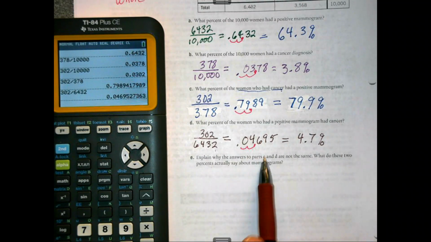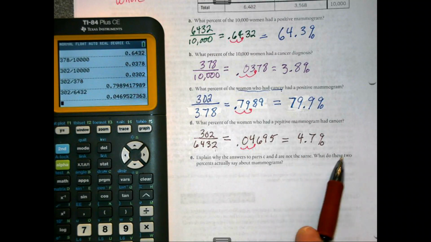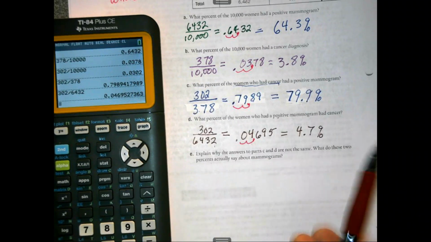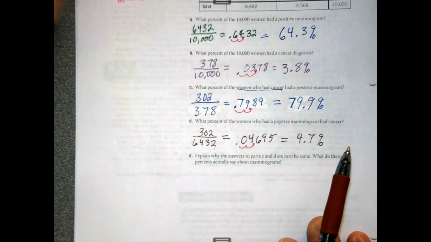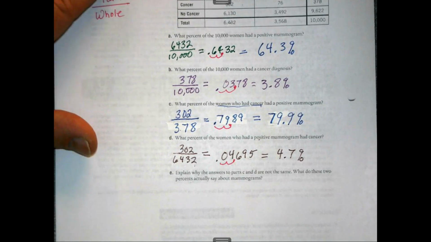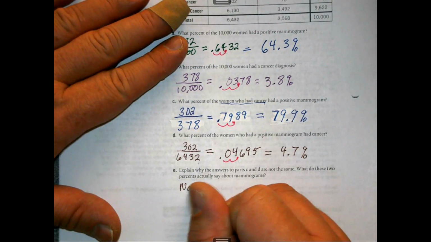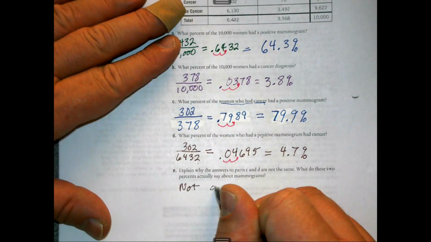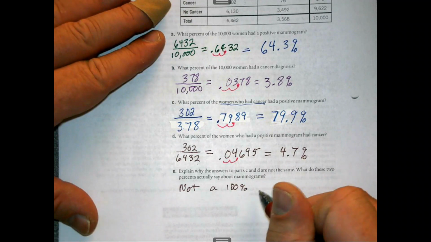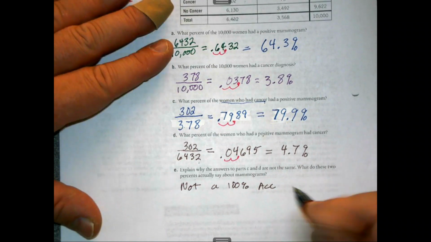Explain why the answers to parts C and D are not the same. What do these two percents actually say about the mammograms? Well, I think we kind of explained that already, right? It's really not 100% accurate. In fact, there's a lot of false negatives.